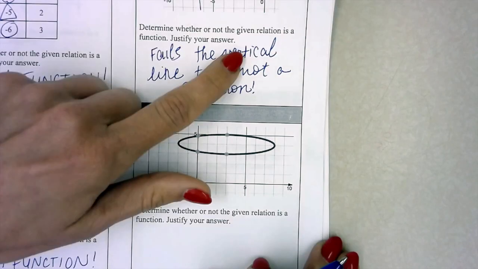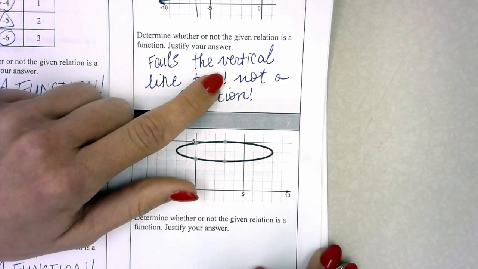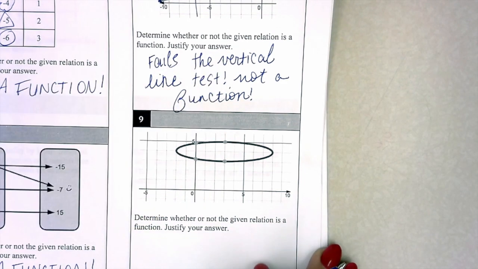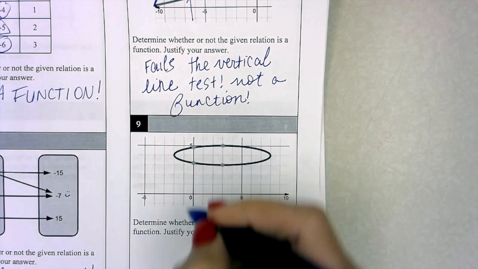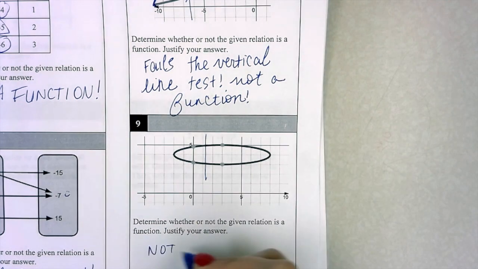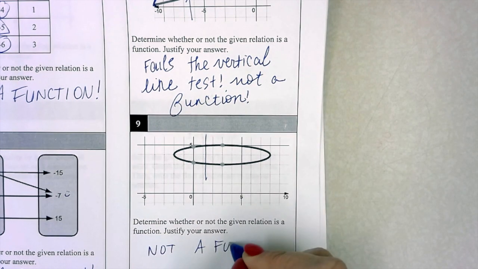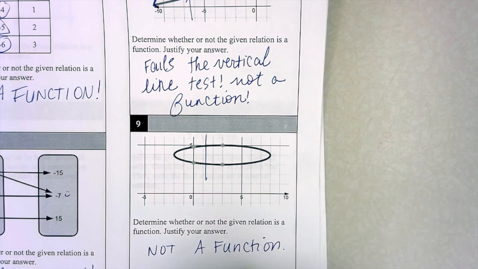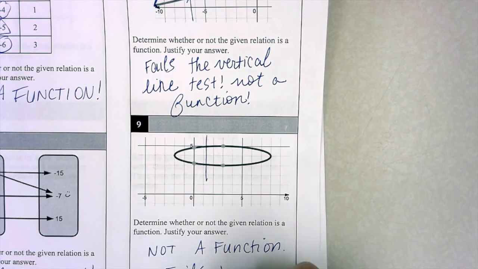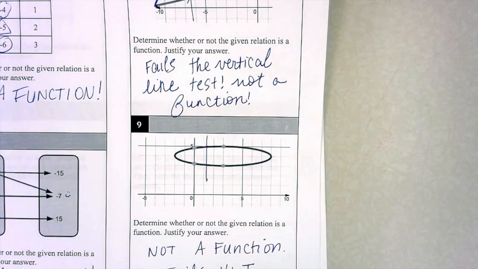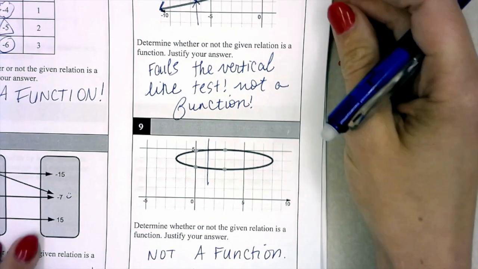You're going to have to prove in life that you could spell vertical correctly, so you could write it out one time. After that, you could abbreviate vertical line test, like we'll do right here. Not a function. Fails vertical line test. Please show me that you could spell vertical once and then abbreviate after that.